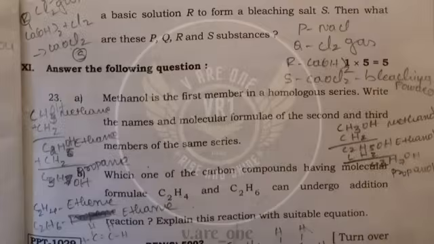23rd question, methanol is the first member. Then you have to add a CH2 group to the methanol, and you will get ethanol, C2H5OH. Then you have to add CH2 to the ethanol, and you will get propanol, C3H7OH, and 3 members of the series.